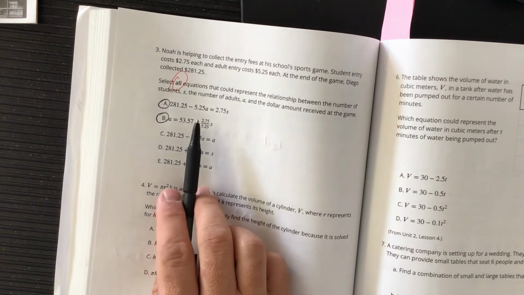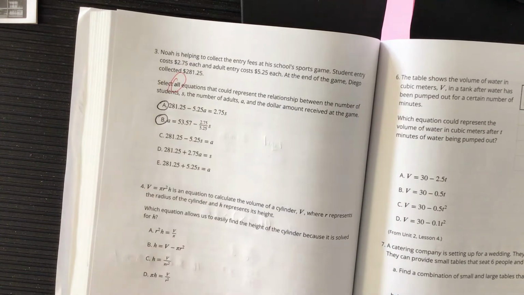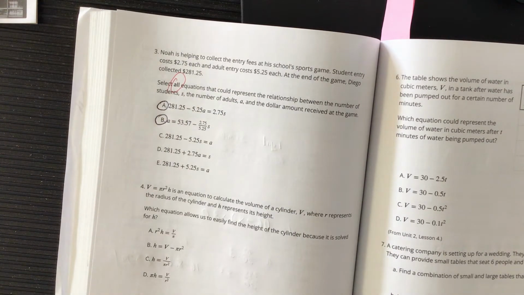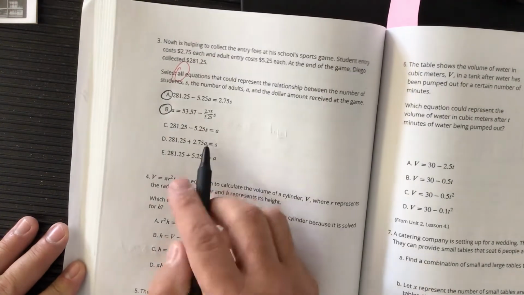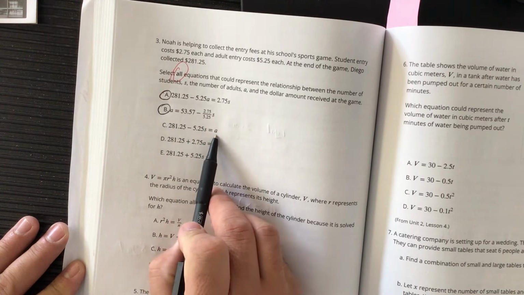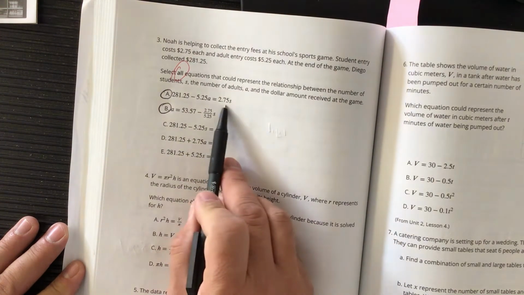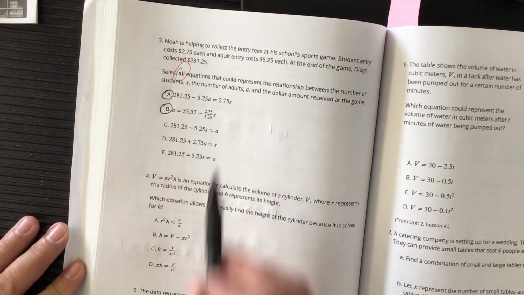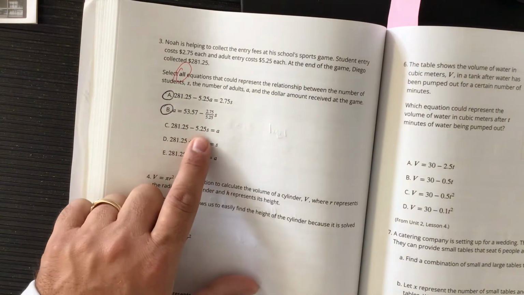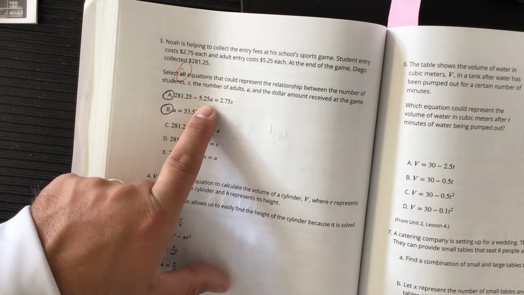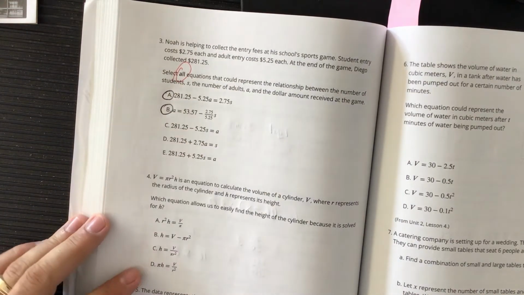Okay, just solve that for A. So we'd have to subtract that, divide by negative 5.25. A and C. Let's take a peek. Yeah, C, you're missing the cost of the students. They use 525 as a cost of the students. That is for adults, so that's why C doesn't work.